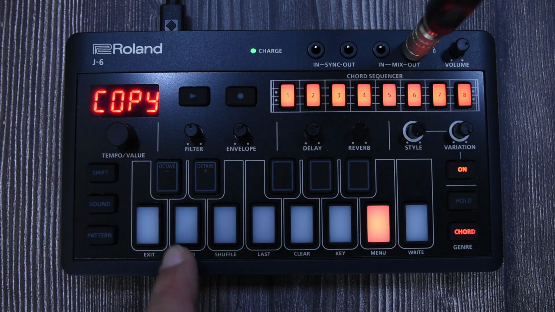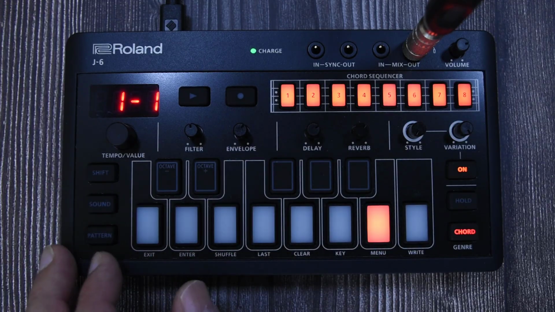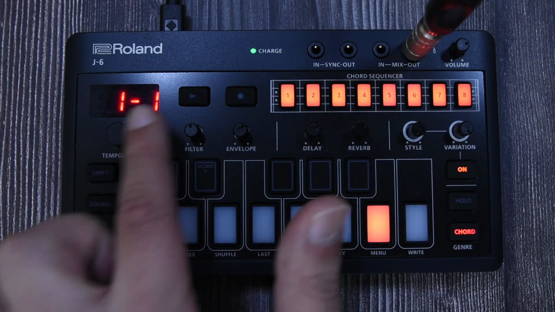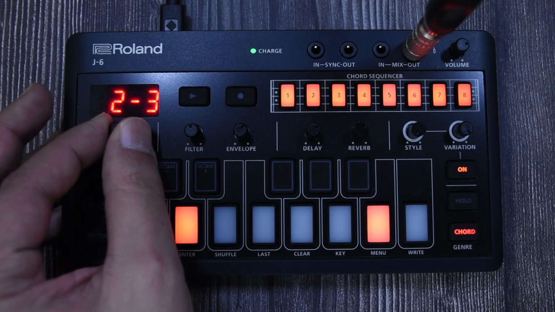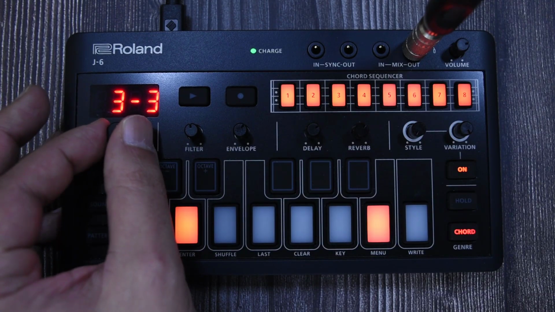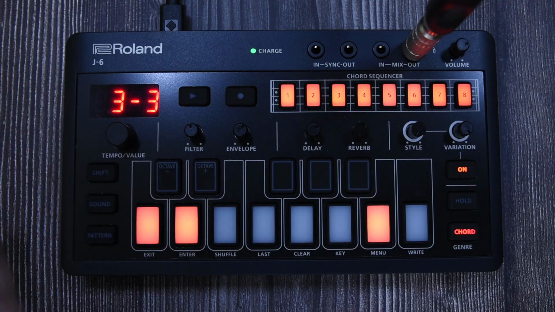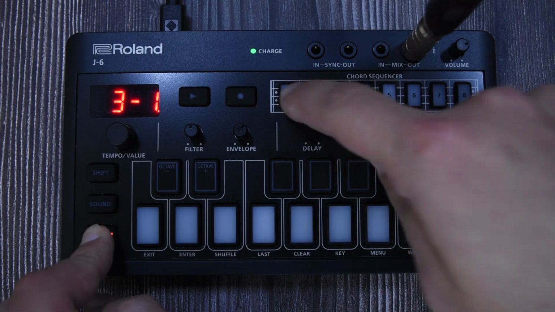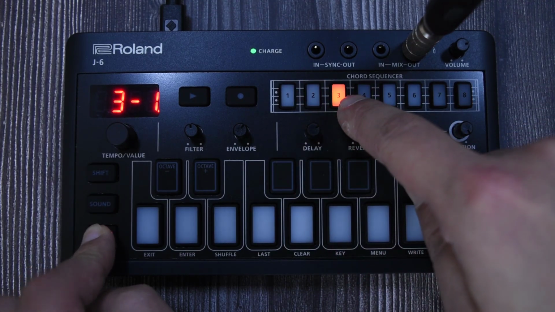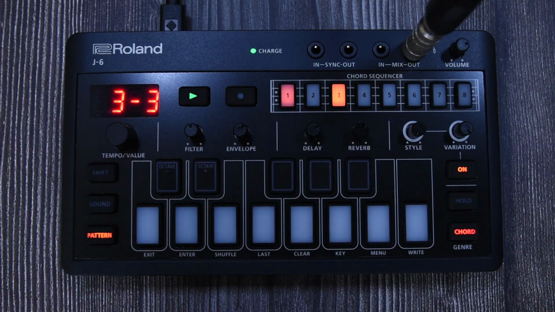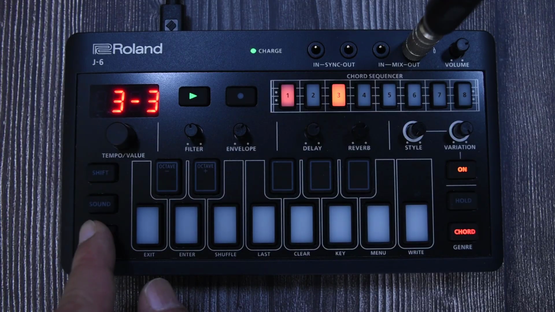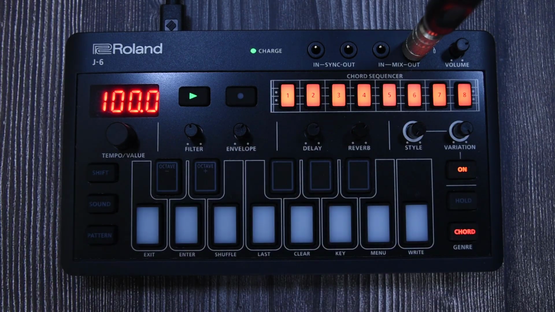So by staying on the copy and pressing enter, it will copy that pattern. So it's already copied. And right here, it's asking you to select the destination. So this button is like a copy paste. So I'm going to be pasting our pattern on 3, and then 3. When I press it, it's going to say done. And if I go to the patterns and go to the bank number 3, we can see that we have that information. We can go to the 3, and if I play it back, it's going to be our pattern. So this is how you can copy and paste patterns.